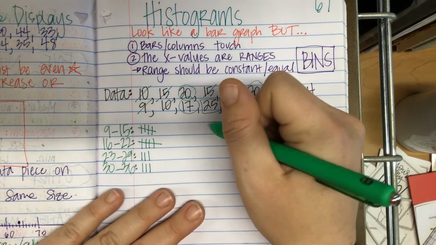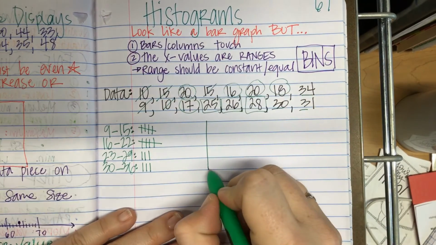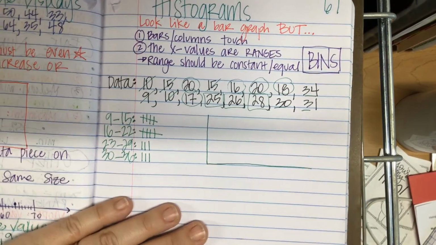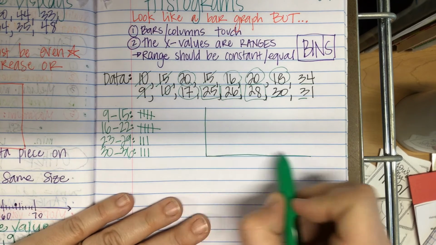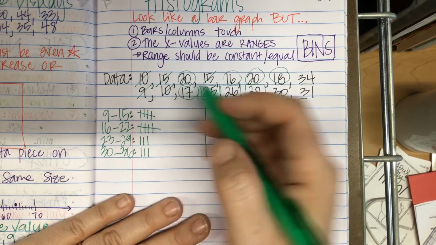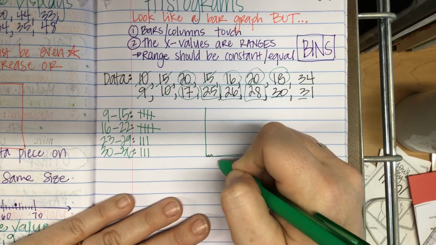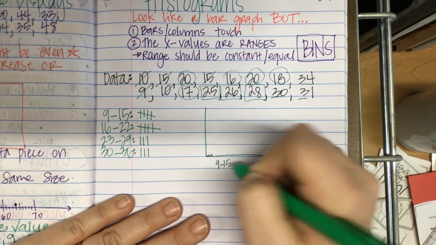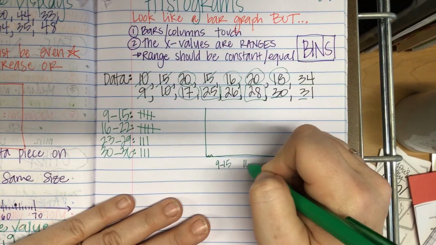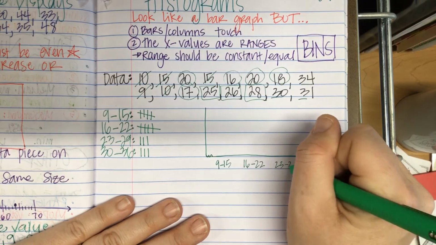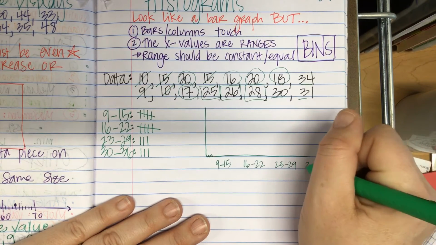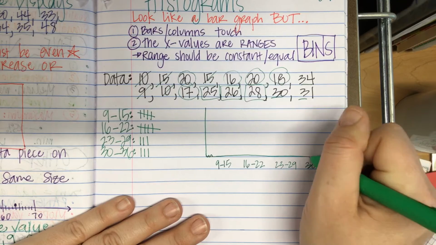So now I'm going to create my histogram. It starts out like a bar graph. My X are my bins. So 9 to 15, 16 to 22, 23 to 29, 30 to 36.